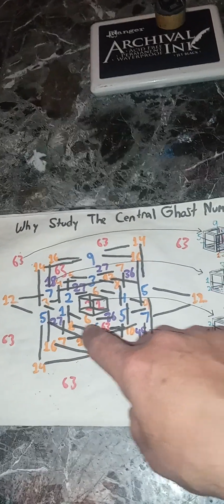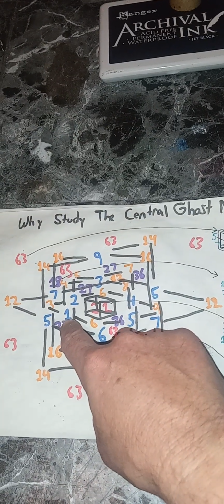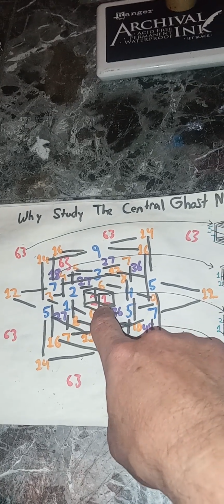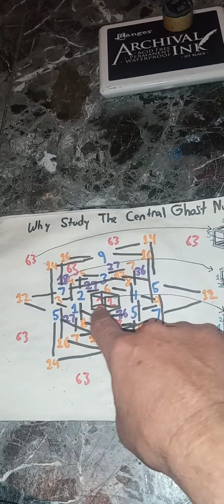Okay, on a basic magic ghost number cube, in addition form, it's constructed out of 1, 2, 3, 4, 5, 6, a sequence of primary numbers, which altogether in addition form produces the inner number of 21, the sum of these numbers.